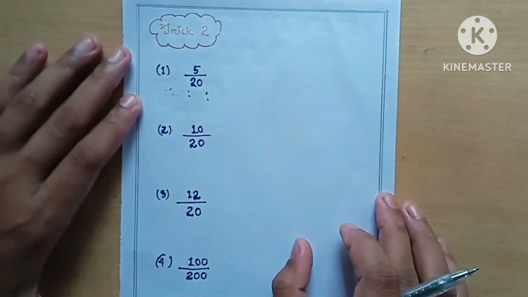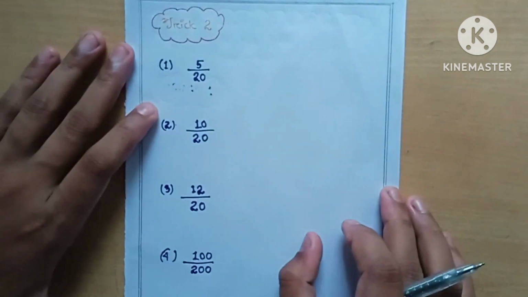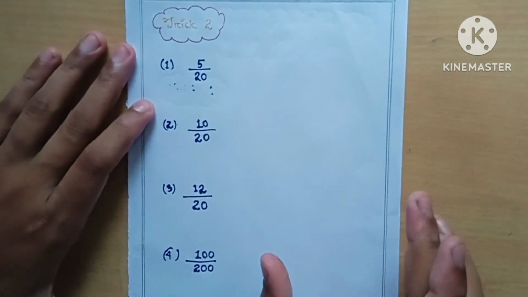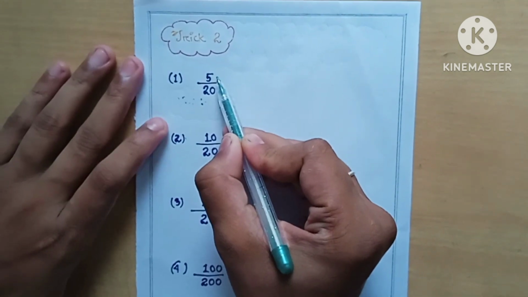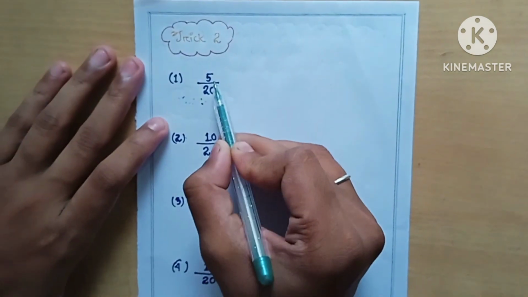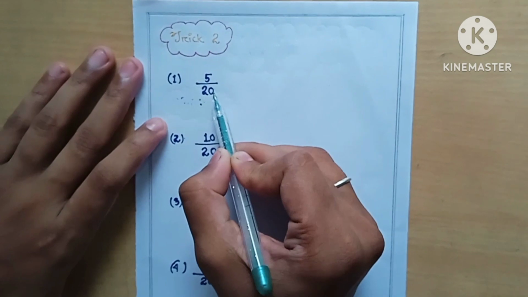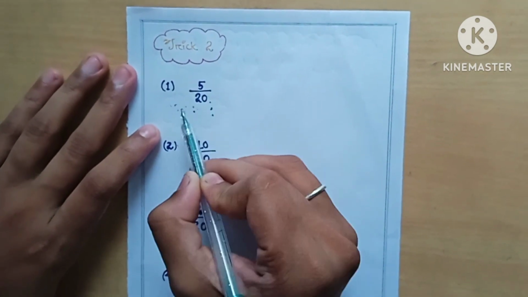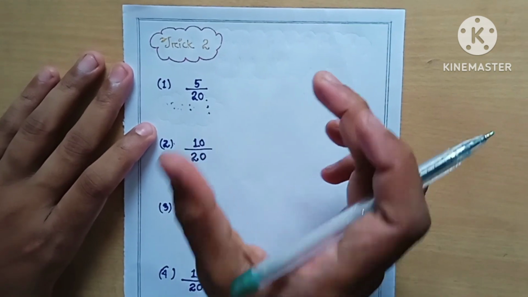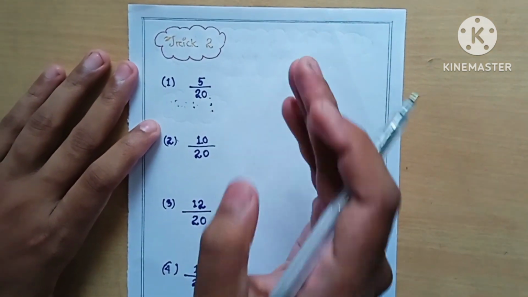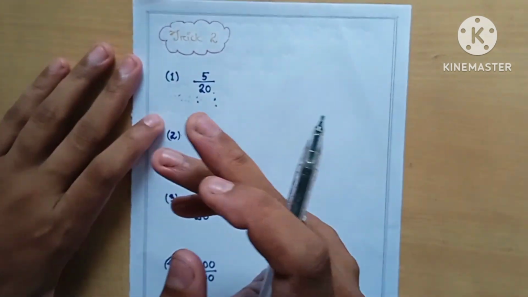So see students, in trick number 2 we have to check the divisibility. Now here this 5 is divisible by 5, and below it is also divisible by 5. So we have to just see the divisibility. Start by 2, 3, 4, 5, then go on like this.